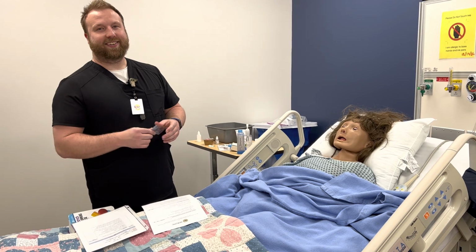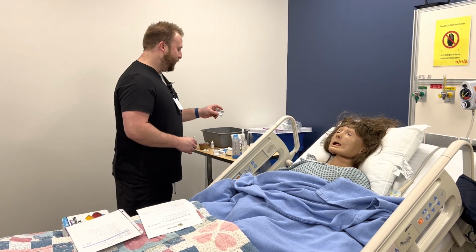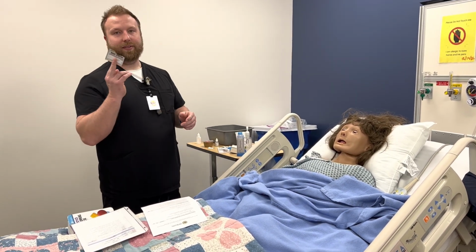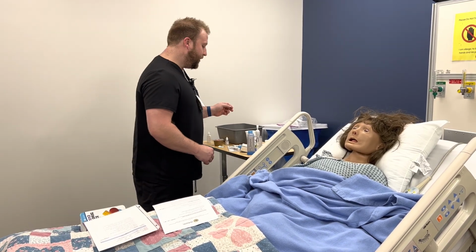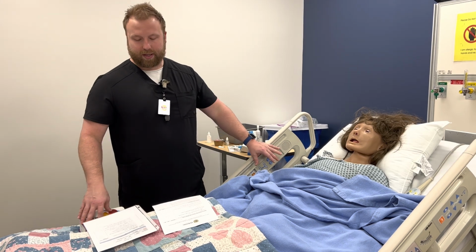Also make sure that you're wearing gloves whenever you put on nitro patches, because it is a topical medication and it will get onto your skin, and on a nitro patch, it will drop your blood pressure.